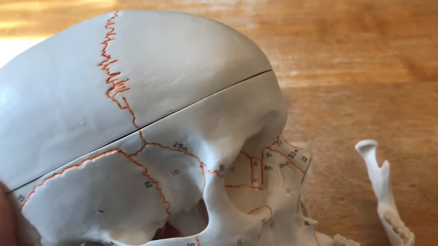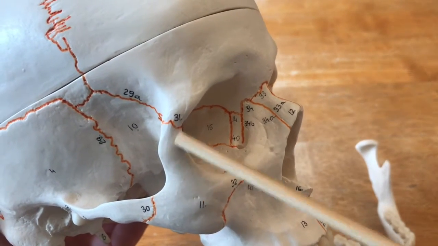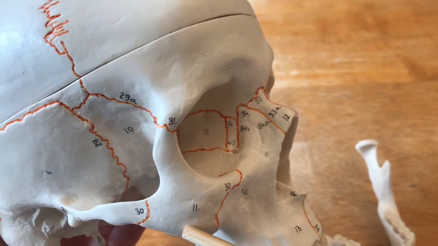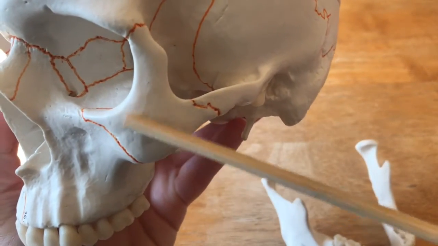Zygomatic. Right here is our zygomatic bone on either side. Zygomatic.